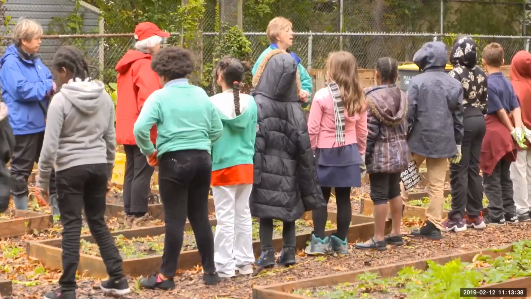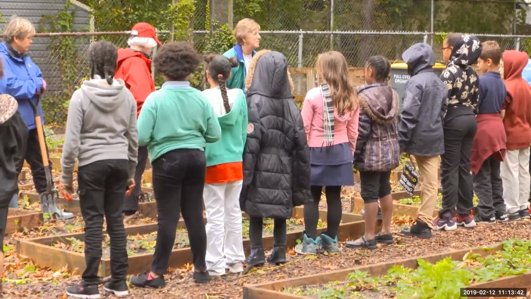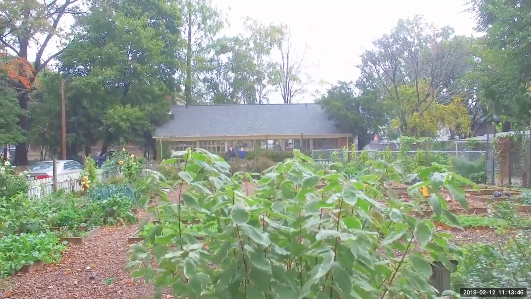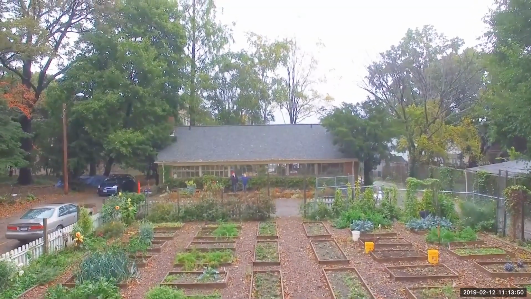So the master gardeners are an integral part of this project. Without them, this project would not be possible. Because even in the summer when the children are not here, the gardens outside have to be maintained, or we have nothing to show them in the fall.